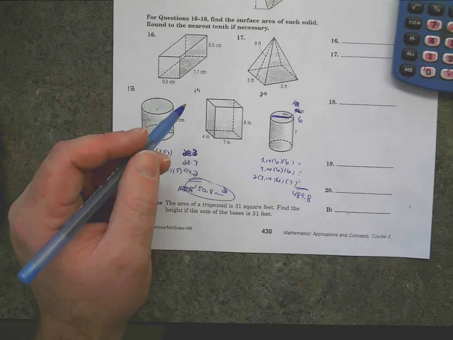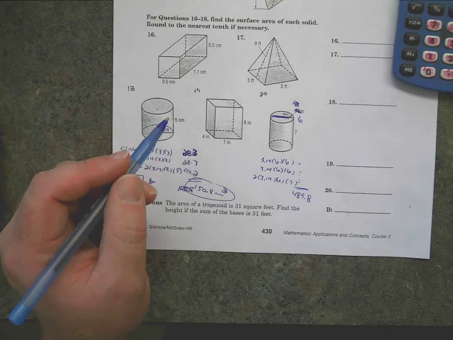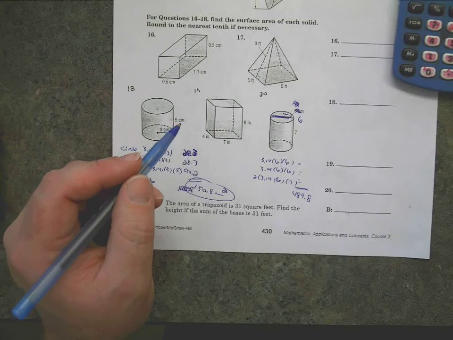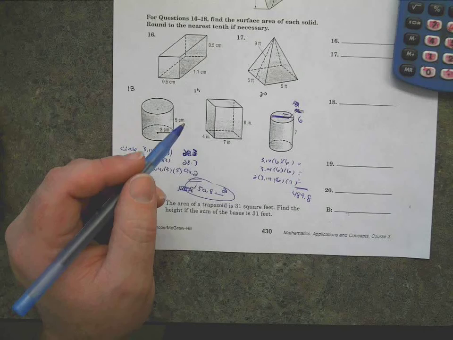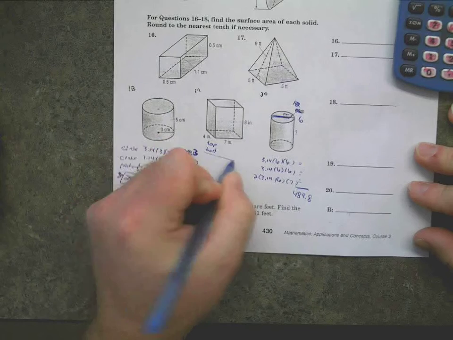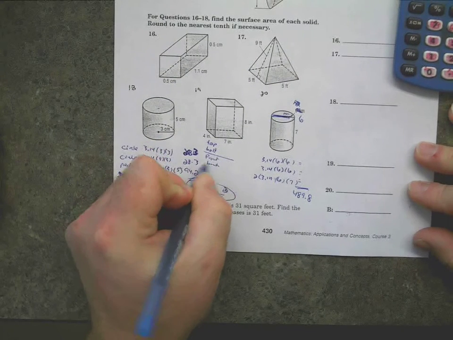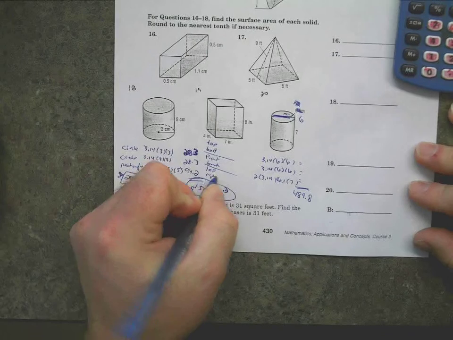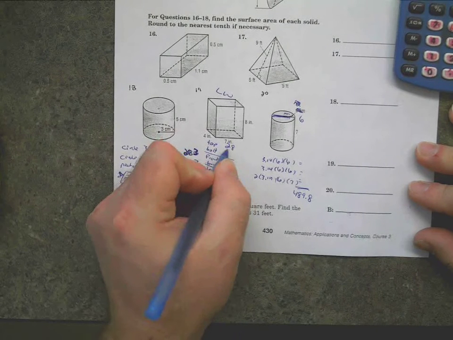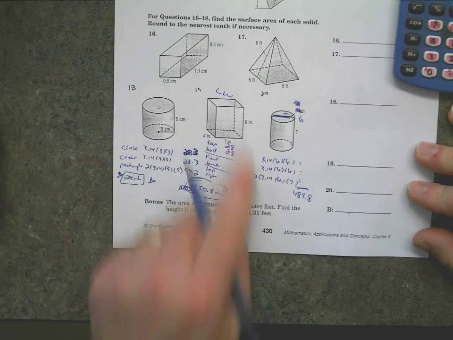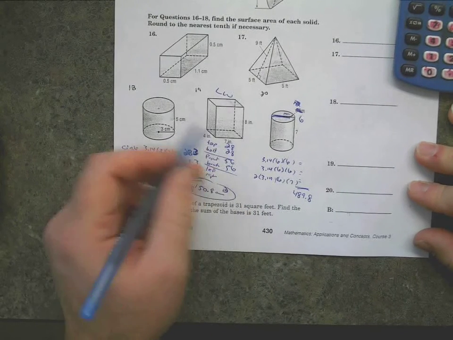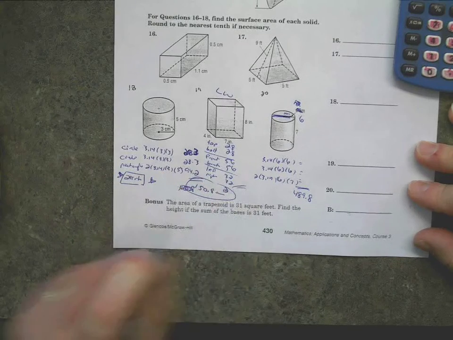19. What's the little rap, the little rhythm I'm supposed to say? Now, yes, you could do 2LW plus 2LH plus 2WH. I think that's hard to memorize. We did something different in class. Ellie, what did we do? Top, bottom, front, back, left, right. Now, all of these are LWs. Bottom, 4 times 7, 28, 28. Front and back, 7 times 8, 7 times 8, 56, 56. Left side, right side, 4 times 8, 4 times 8, 32, 32.